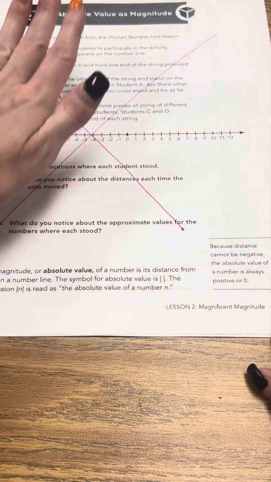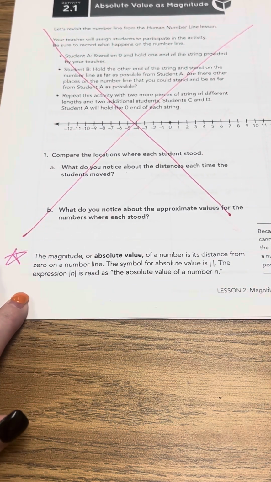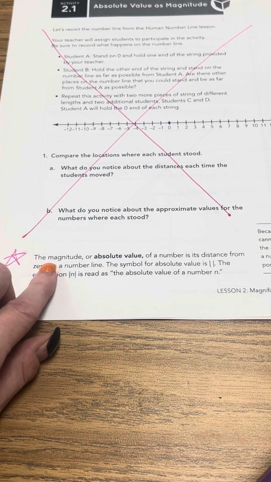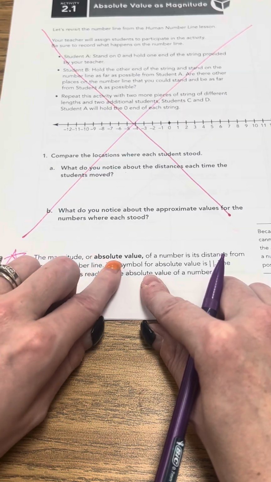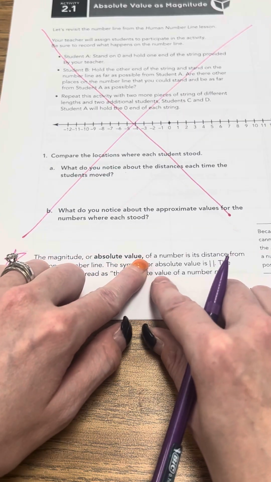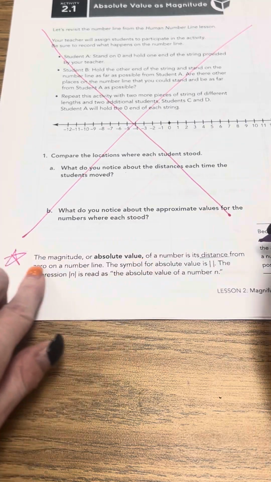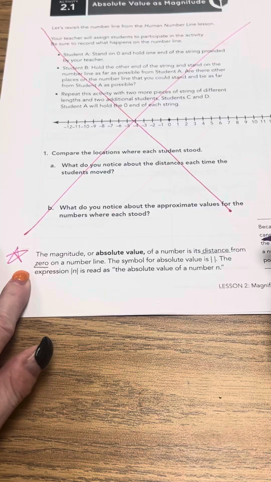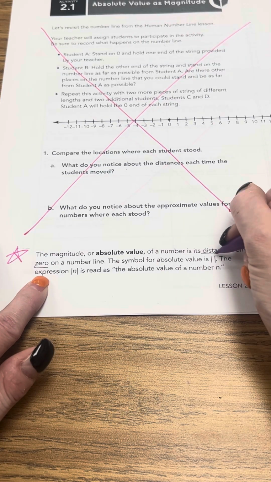We are going to skip this part and move on to our key term. If you happen to have your key term journal, this is the time to go ahead and get that out so you can fill in your blanks. The magnitude or absolute value of a number is its distance from 0 on a number line. The symbol for absolute value is these 2 lines here.